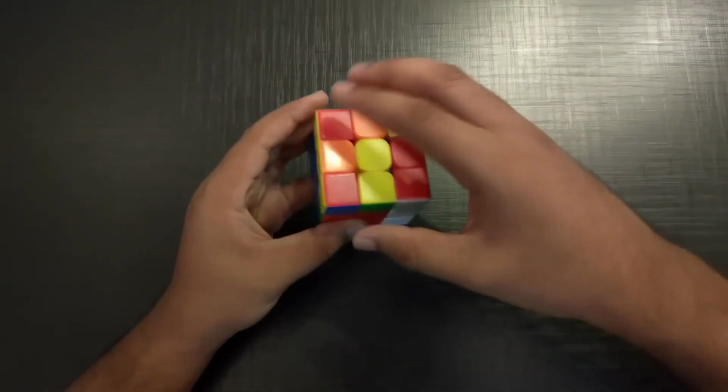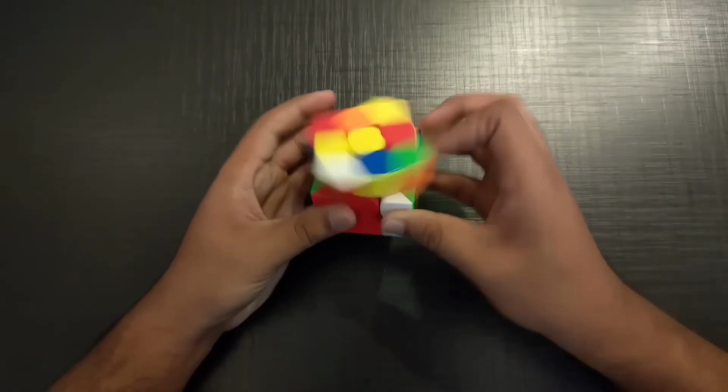Man, this is so time consuming. If you keep doing it like this, how fast is it? Finger tricks are really fast.